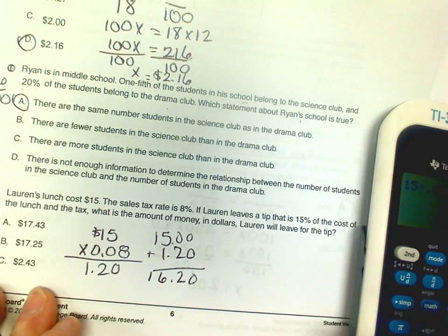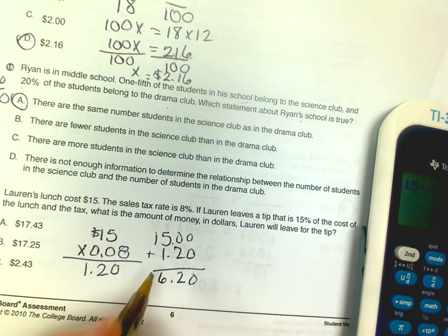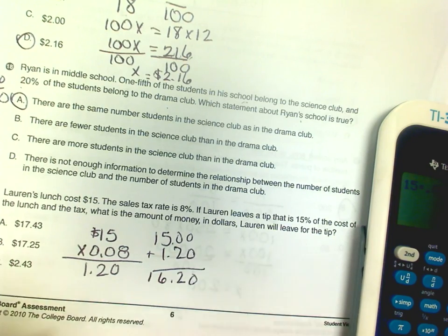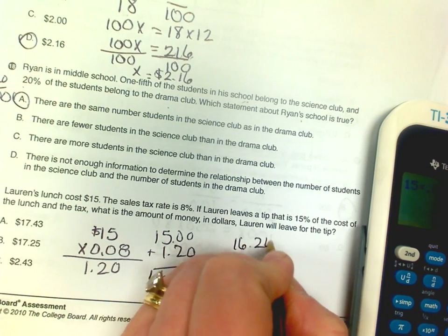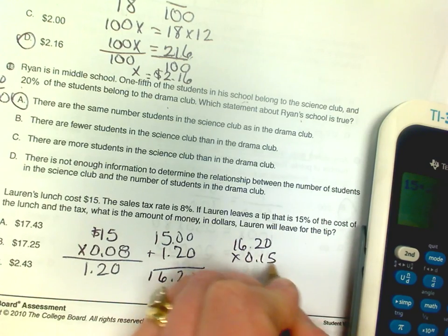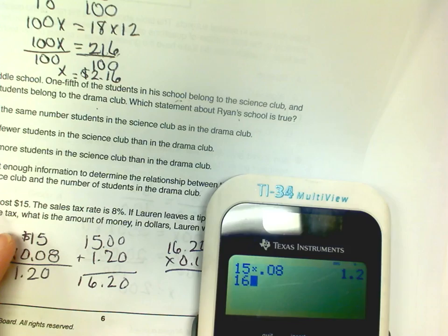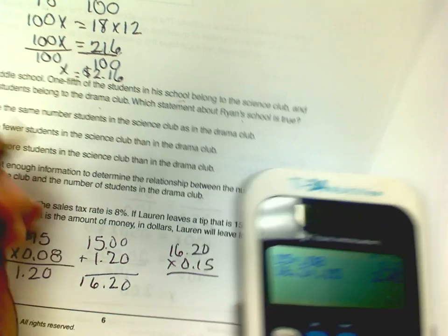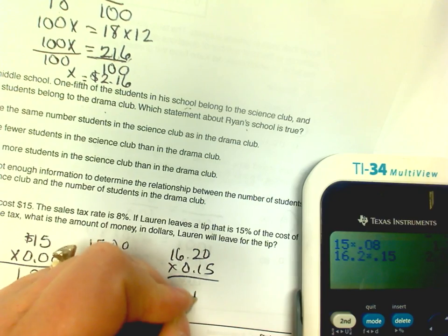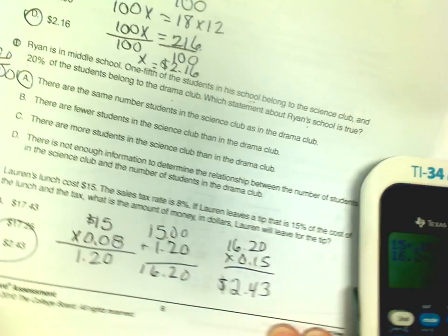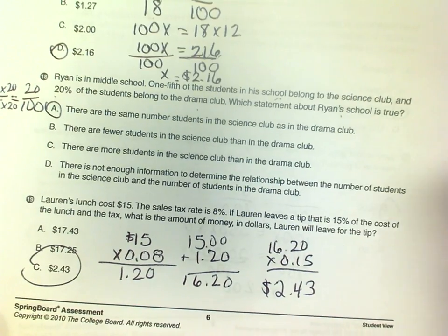She left 15% as the tip, so we'd have $16.20 times decimal 0.15, which is $2.43. And that is C.